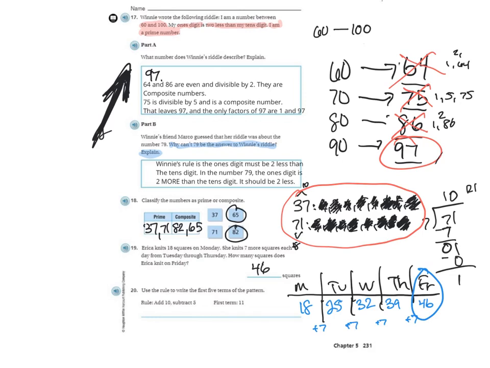Okay, so my first term is 11. And then what's next? So we have to add 10, subtract 5. So add 10, 11 plus 10 is 21, subtract 5, 16. So it looks like add 10, subtract 5.